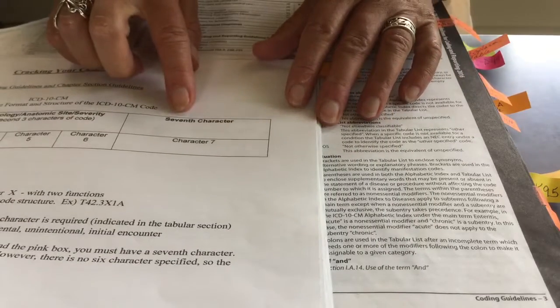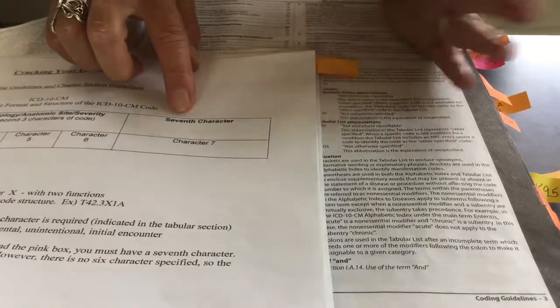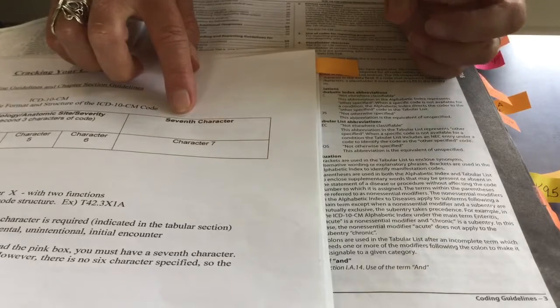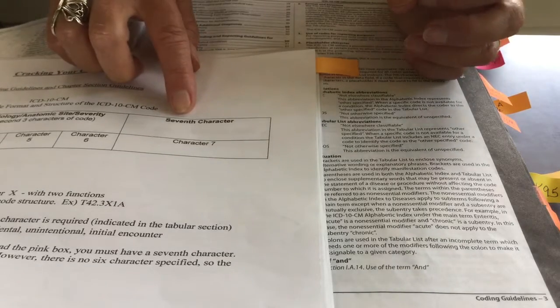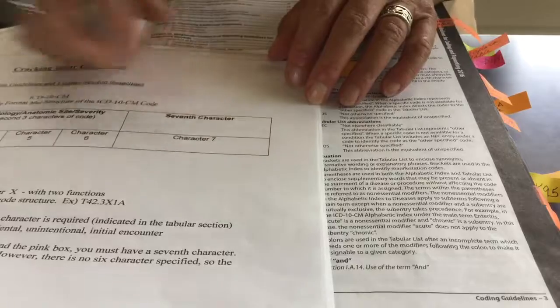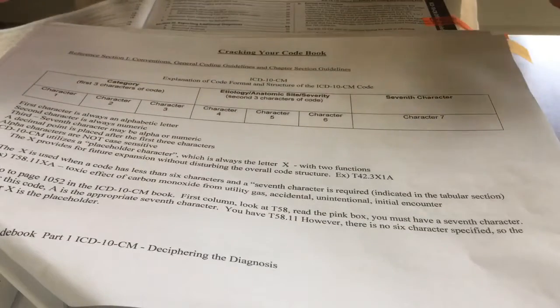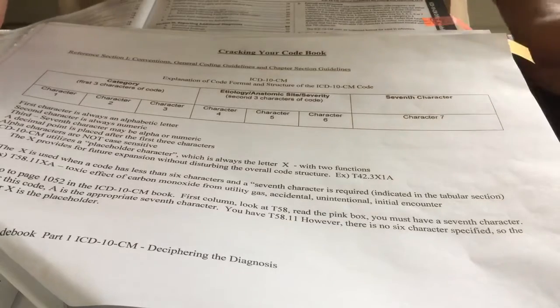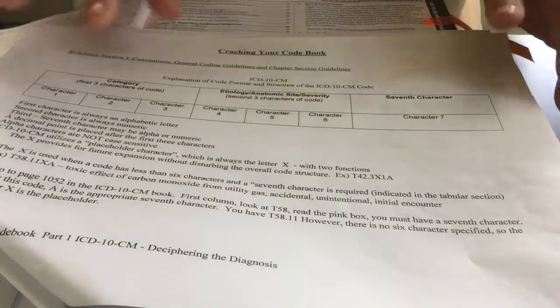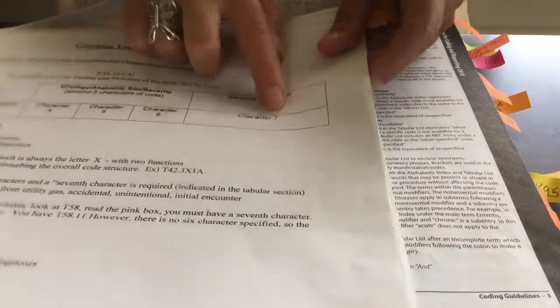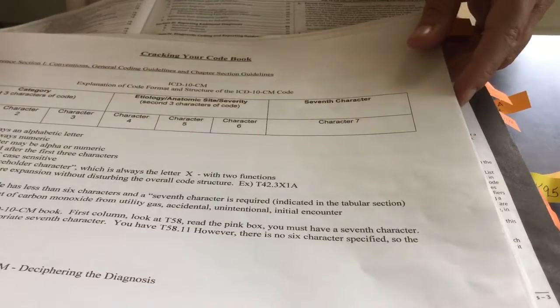And then your 7th character is used for OBGYN, external causes, and injuries or adverse effects. So with that being said, an ICD-10 code could have anywhere from 3 characters to 7 characters, depending on the disease or the condition.